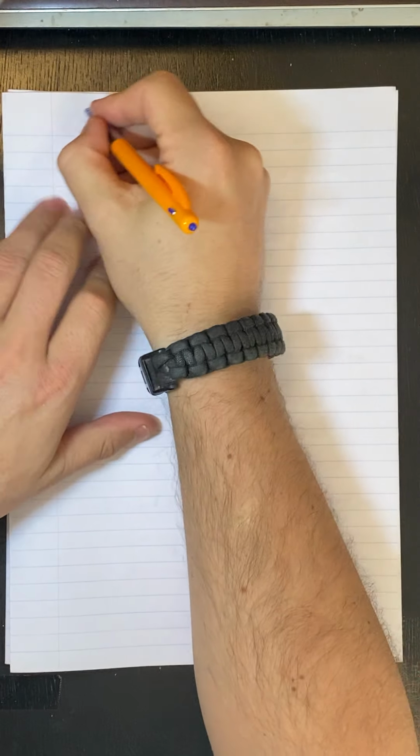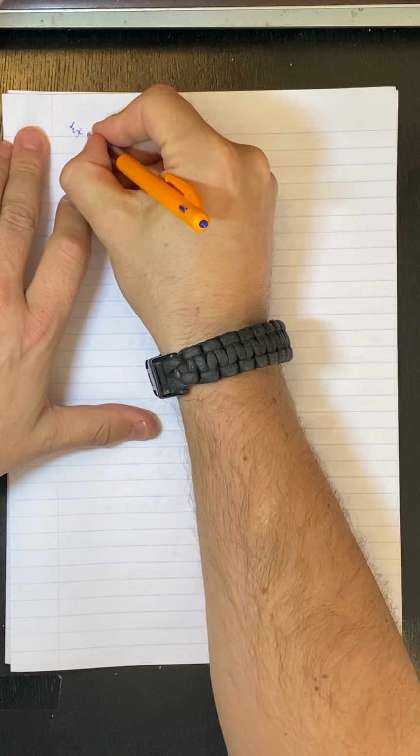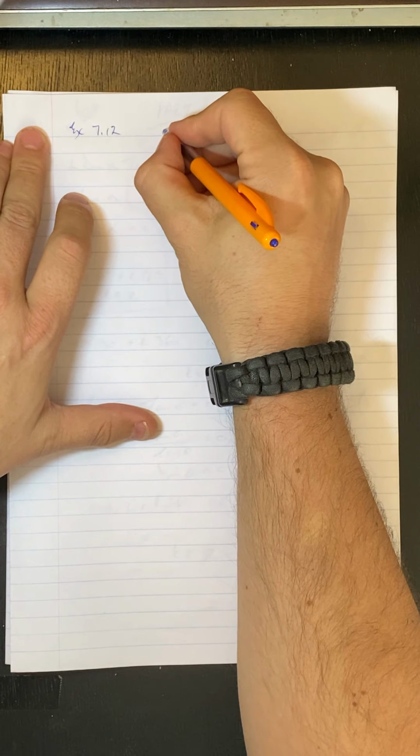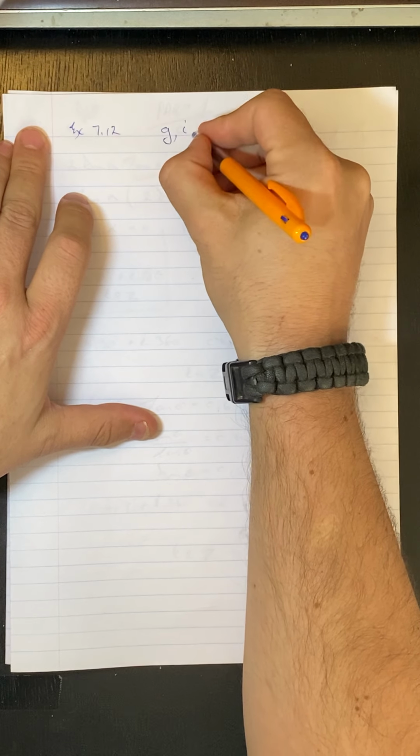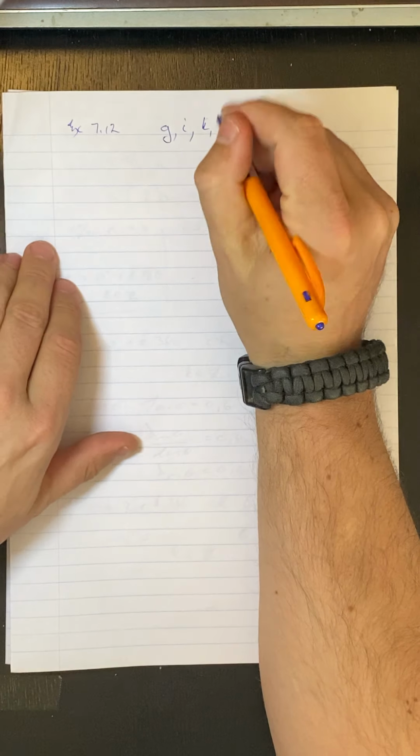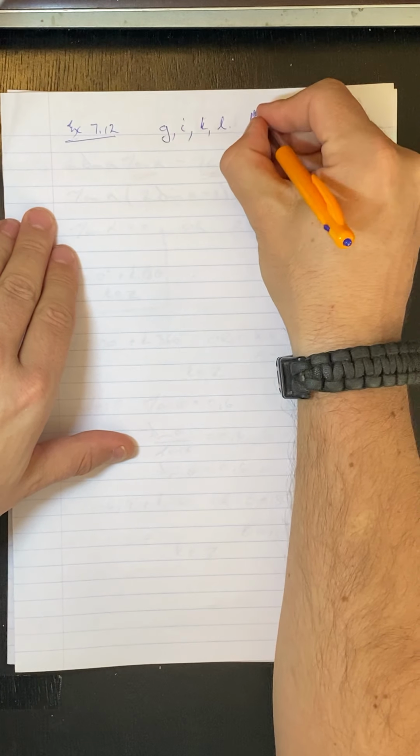Okay, grade 11s, here's the second part. So it is now exercise 7.12, and I'm doing questions G, I, K, and L. All right, this is part 2.